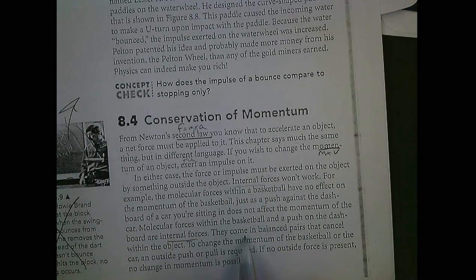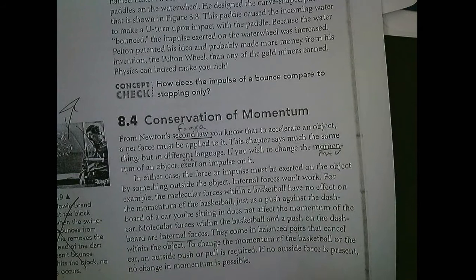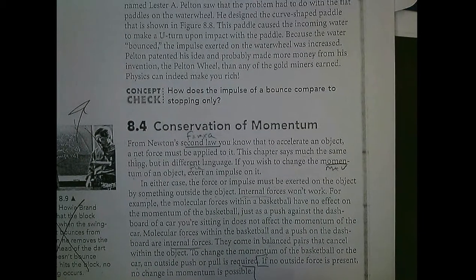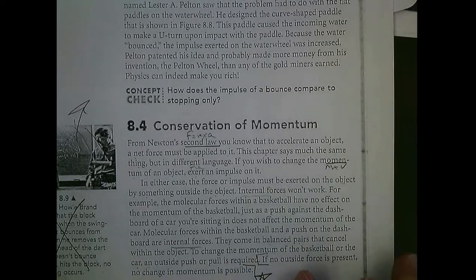They come in balanced pairs that cancel within the object. To change the momentum of the basketball or the car, an outside push or pull is required. If no outside force is present, no change in momentum is possible. So this seems important. No outside force is present, no change in momentum is possible.